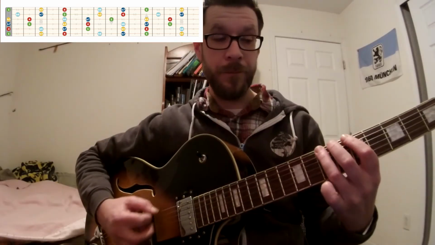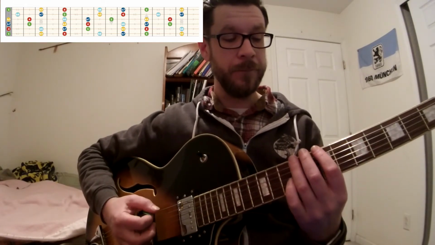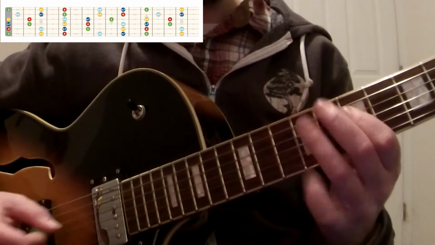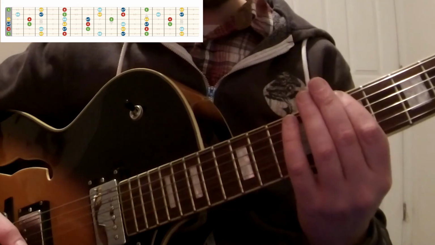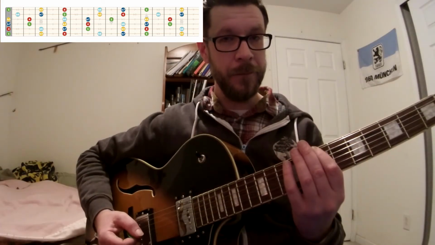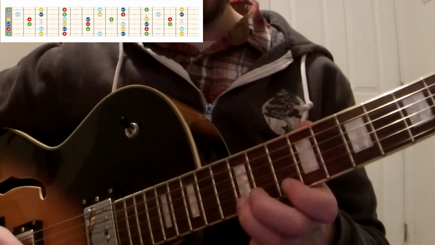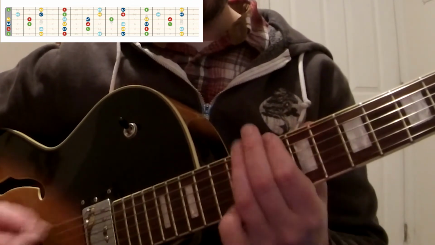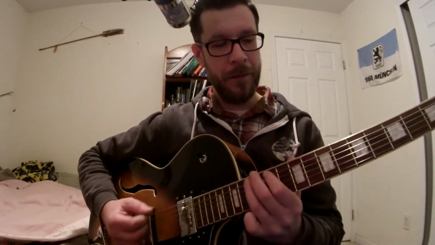Then we're going to go to our fifth, which is B, and then we're going to go to, right, and then we go to our seventh, D, and that's all it really takes. Now there's another way you can do. You can run it all through the circle of fourths. So you C, F, B flat, E flat.